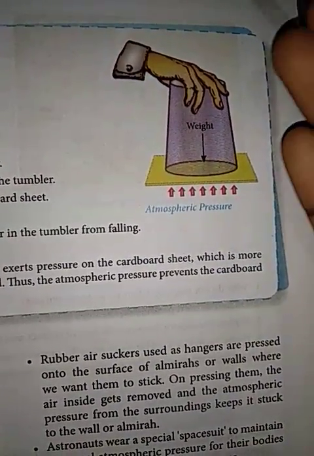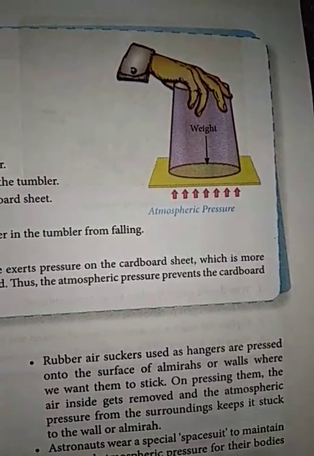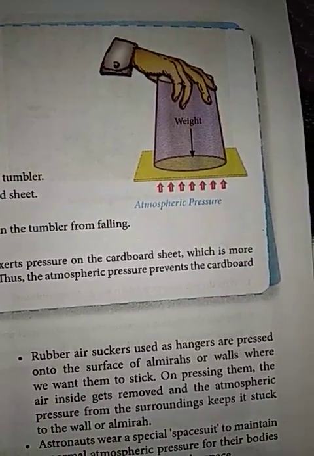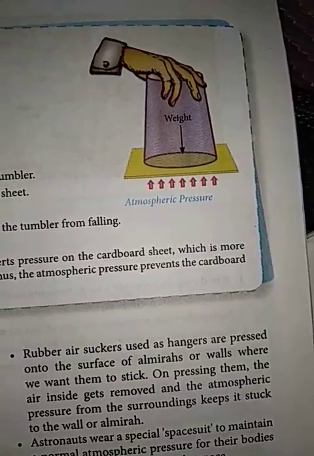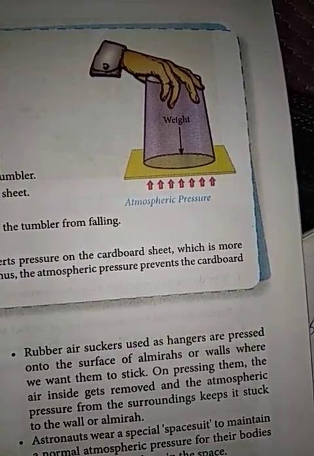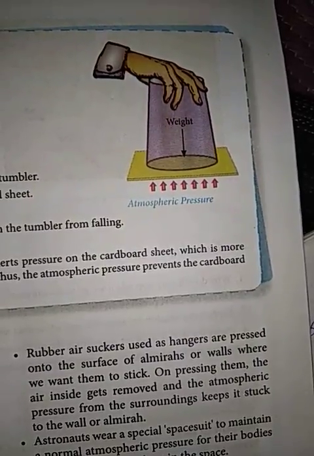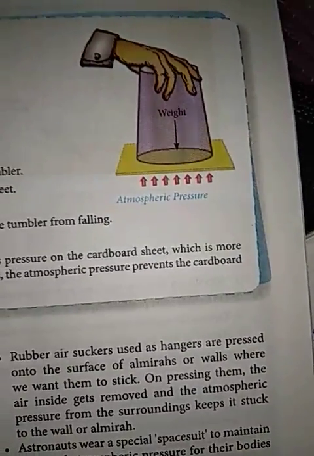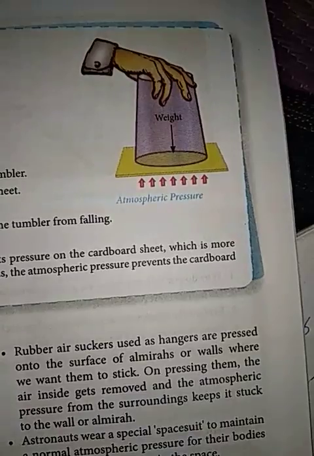Now slowly remove your hand that supports the cardboard sheet. You observe that the cardboard sheet does not fall and prevents the water in the tumbler from falling. Why does this happen? What is the reason behind such a miracle?